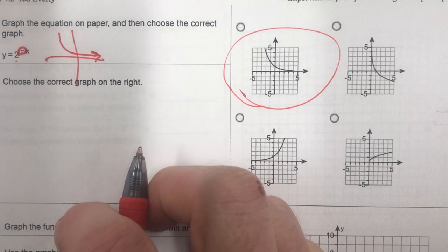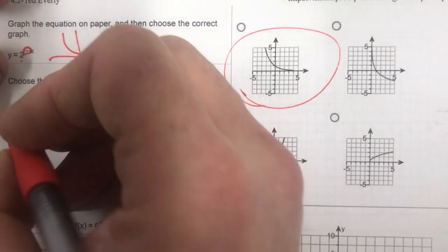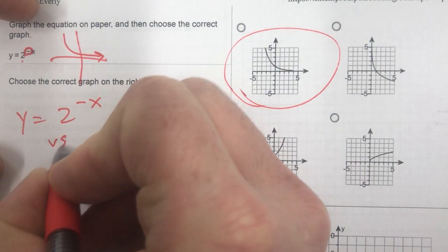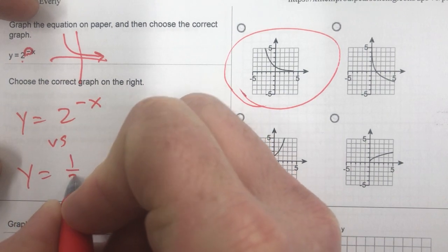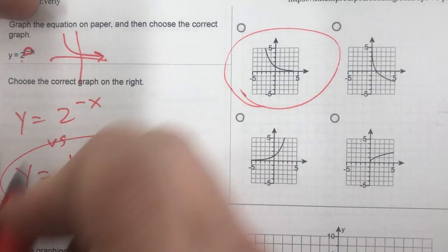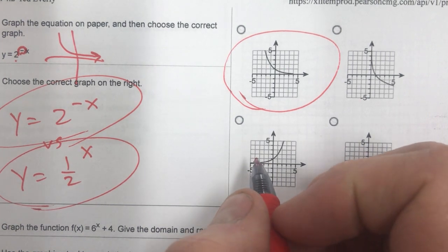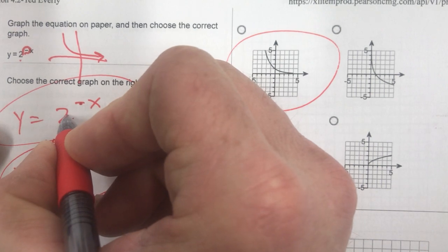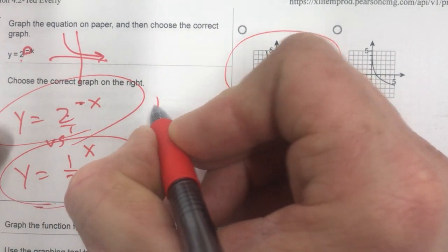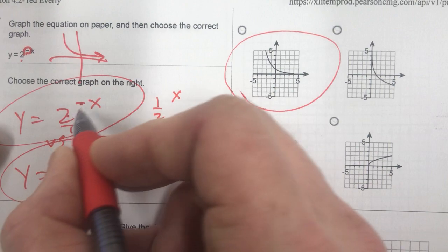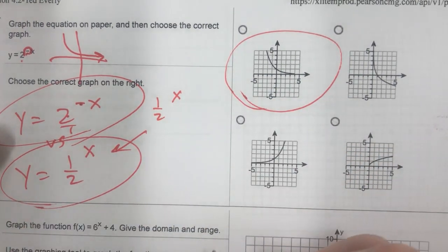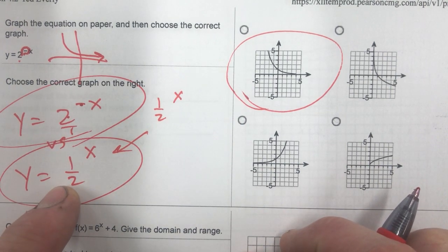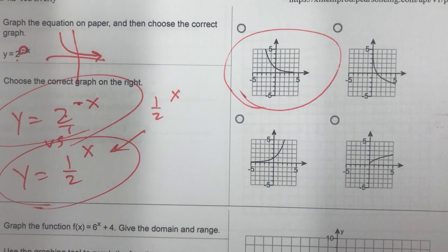Okay. So when you have, let's do this right here. Y equals 2 to the negative x versus y equals 1/2 to the positive x. These two right here are the exact same thing. Since this is a negative exponent, you can flip the 2 over 1 to a 1 over 2, and that would get rid of the negative in the exponent, which is what we have here. So if you have a negative in front of your exponent or you have a fraction base, these two are the exact same thing.